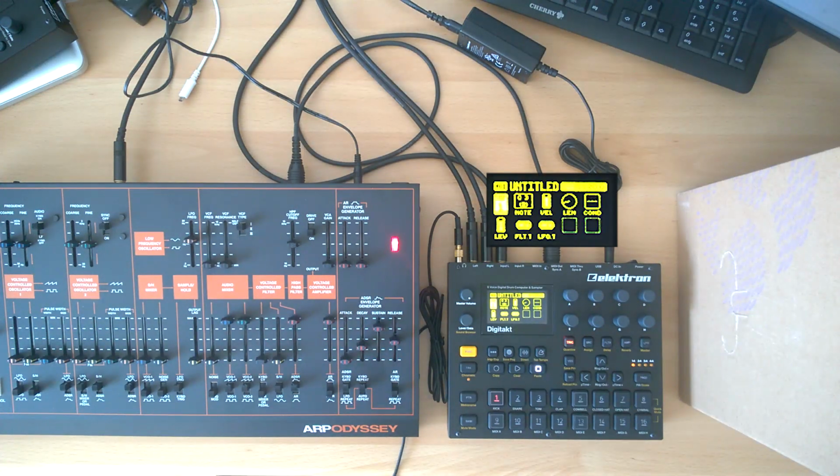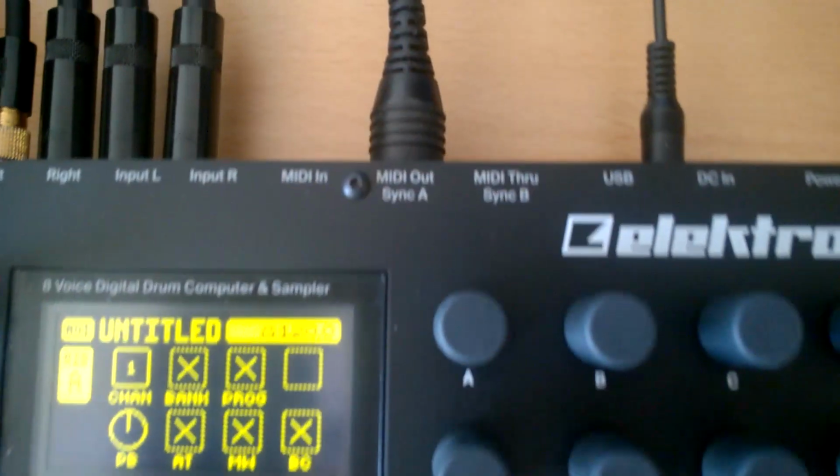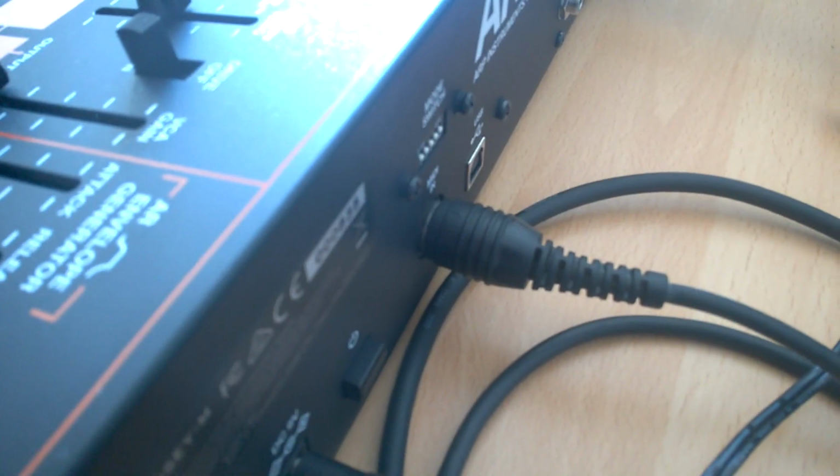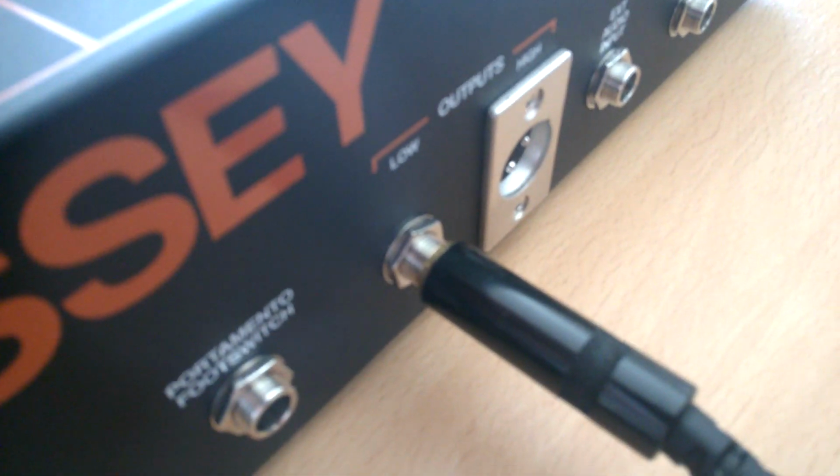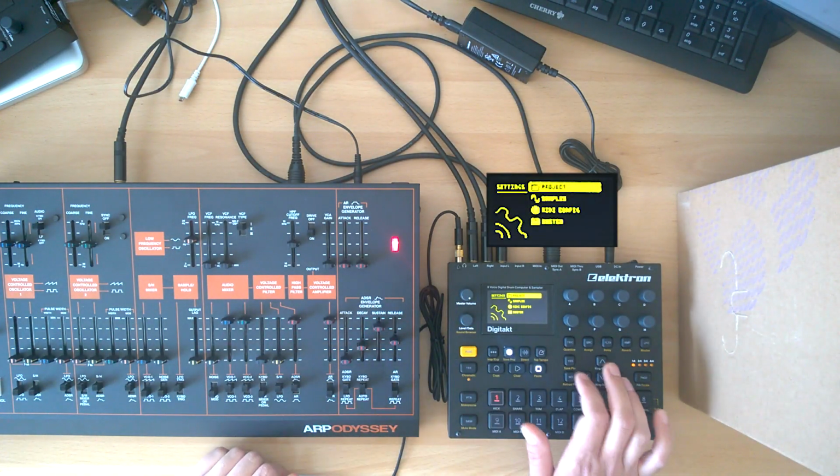Okay, here we go. In this first video I will cover the question from Chatolas, and this is how the Digitakt works along with the ARP Odyssey. So let's quickly get started. First things first, I have a simple setup. I have the MIDI output of the Digitakt connected to the MIDI input of the Odyssey, and I'm routing the audio from the Odyssey back into input left of the Digitakt, so we can monitor what we do here directly on the Digitakt. Okay, so first things first, let's create a new project to start from scratch.